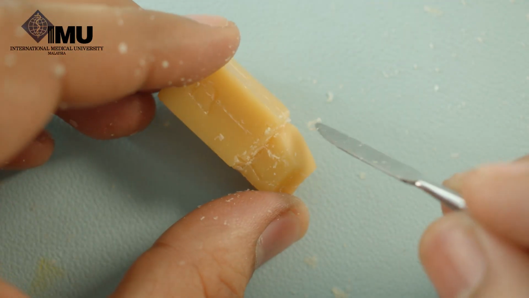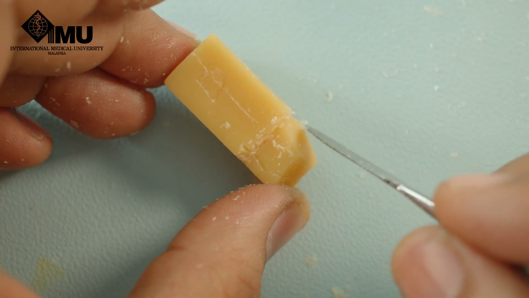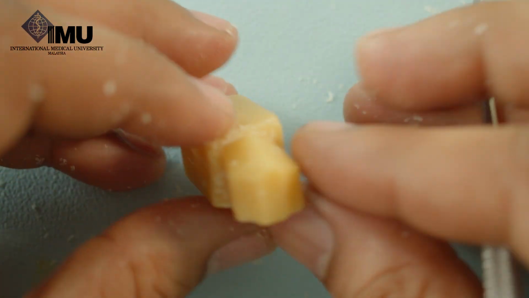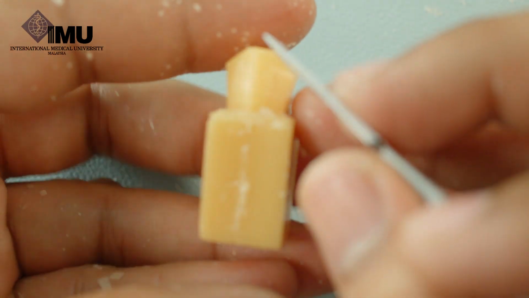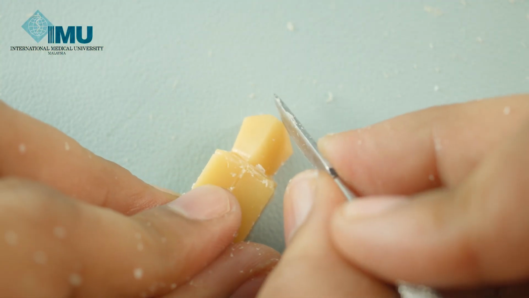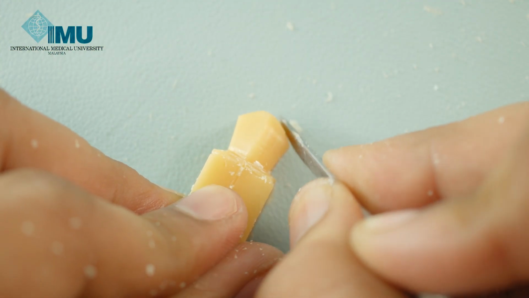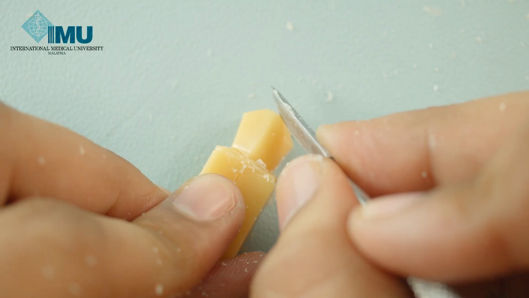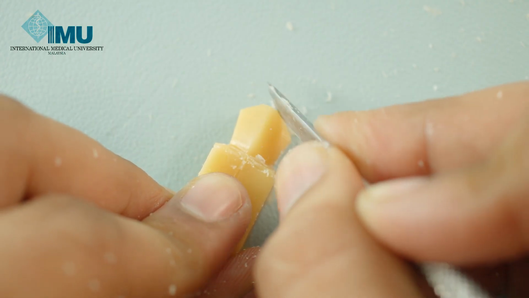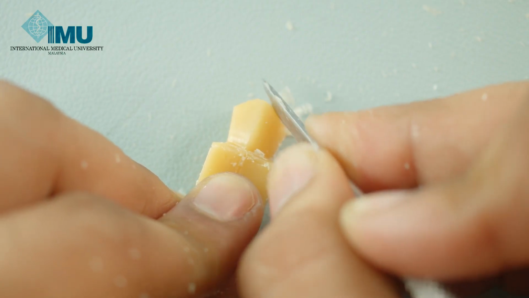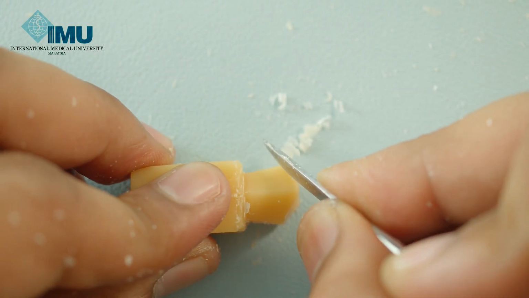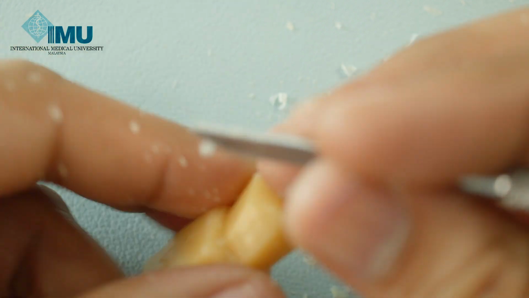Just make sure your crest of curvature lies in the cervical 1/3 area. After that, just make sure the distal cuspal slope is longer than the mesial.